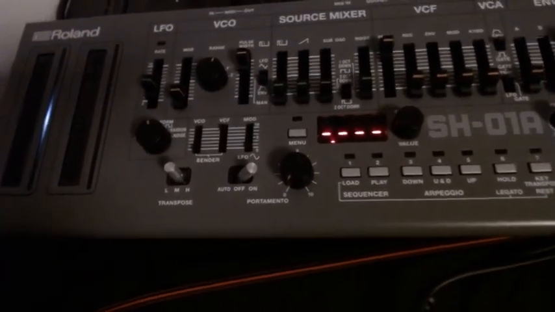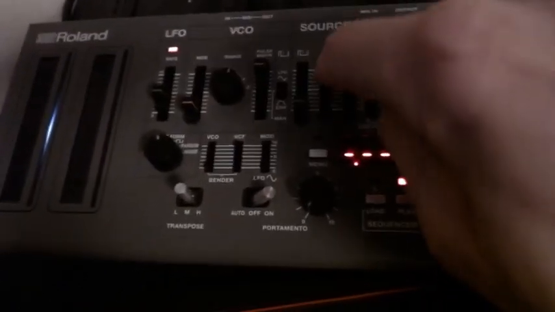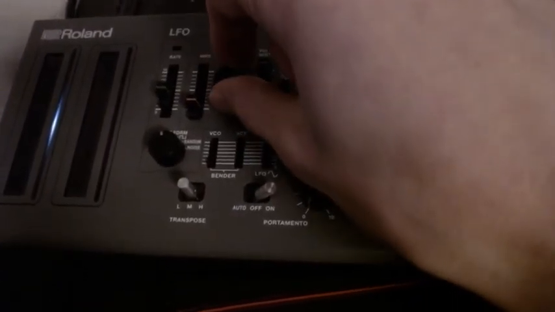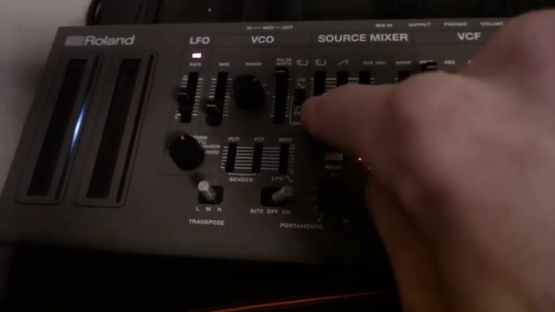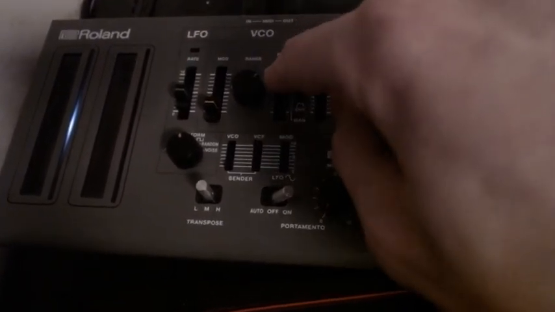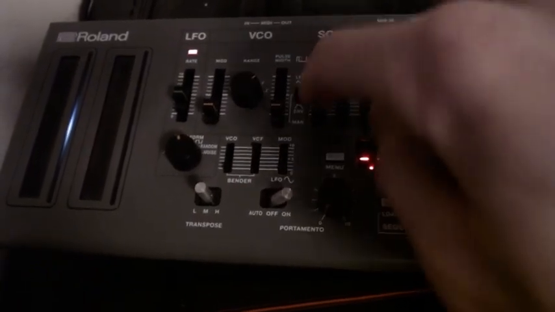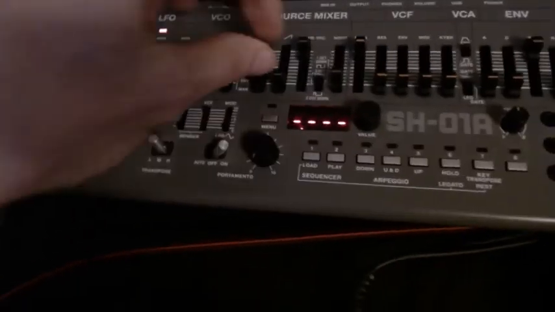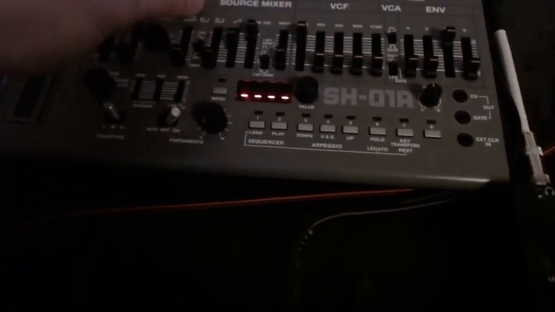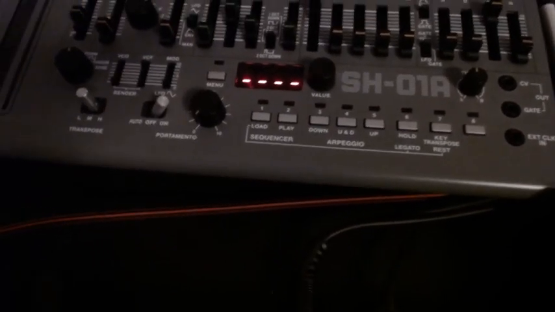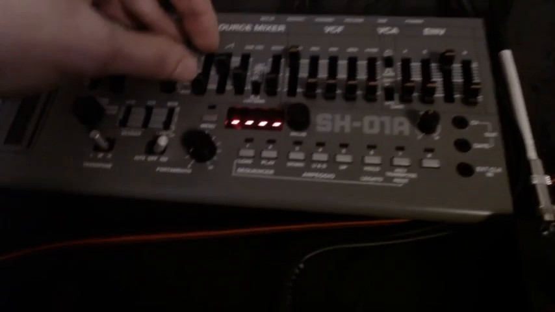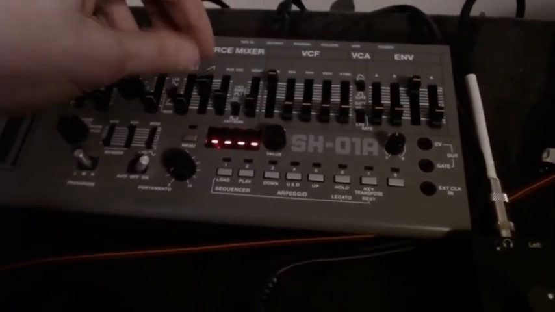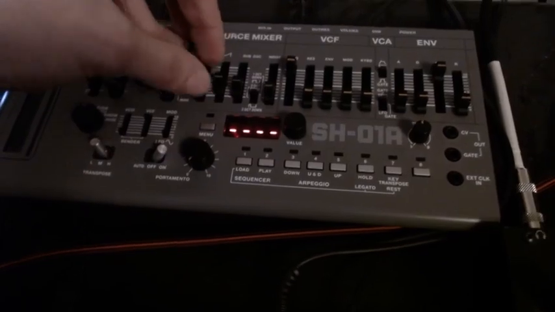In fact, let me change it. Whoops, I did not. There we go. Square wave. Whoops, that's a square wave. And a sub. So you can see one of the cool things about this one is it actually has a mixer section for the oscillators. So these are variable, the amount that we can bring each of them in, as opposed to the Juno where it's just on or off as far as the square and pulse, or the square and the sawtooth go.